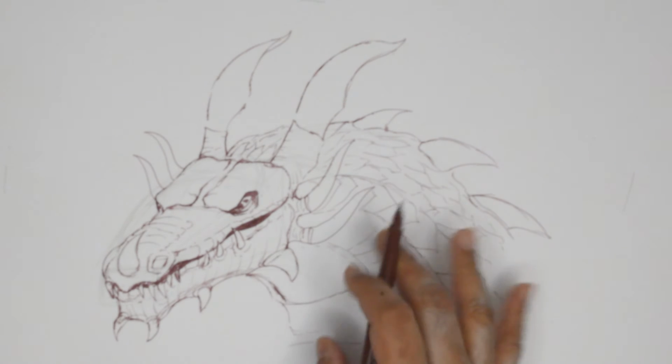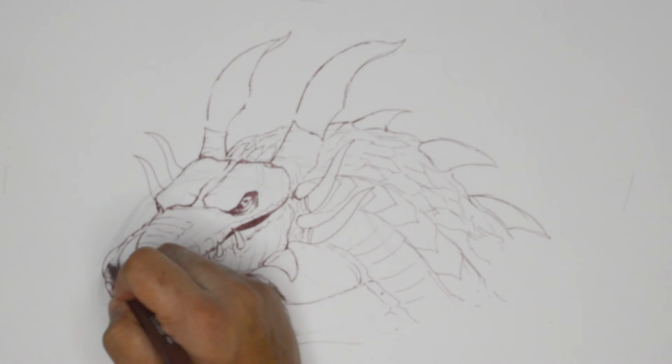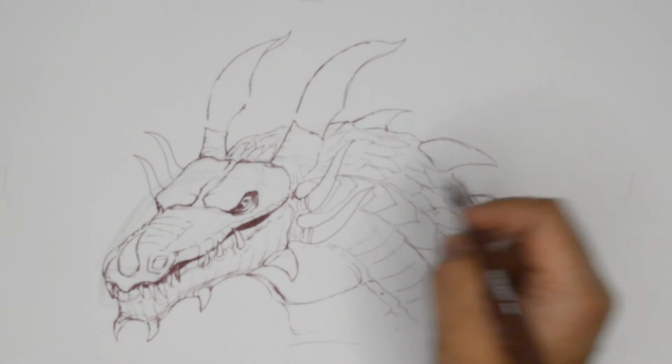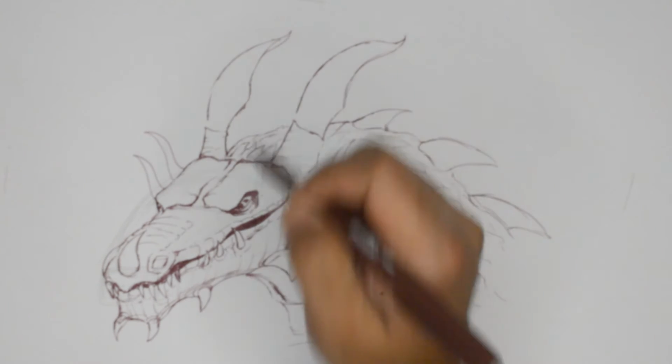We can get it as detailed as we want, and it would work, but we don't go into that detail right here because we are just doing a generic quick sketch.